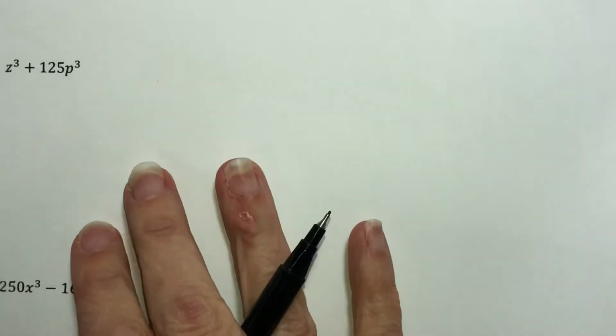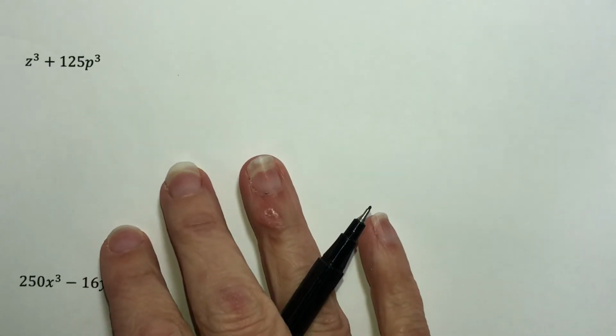Okay, now all of those we could use 6.2 on. Now we're into things where we cannot. Okay, let's look at z cubed plus 125p cubed.